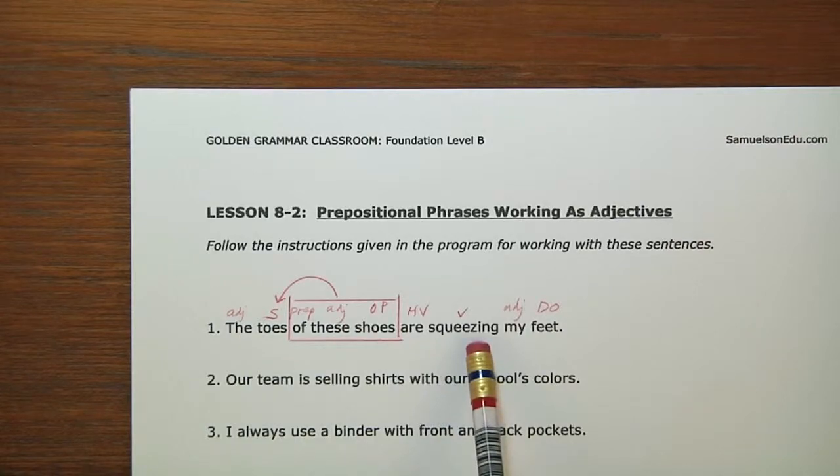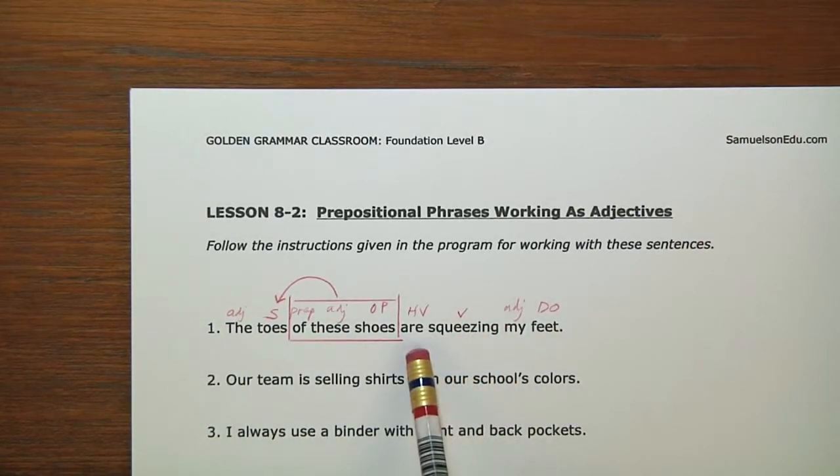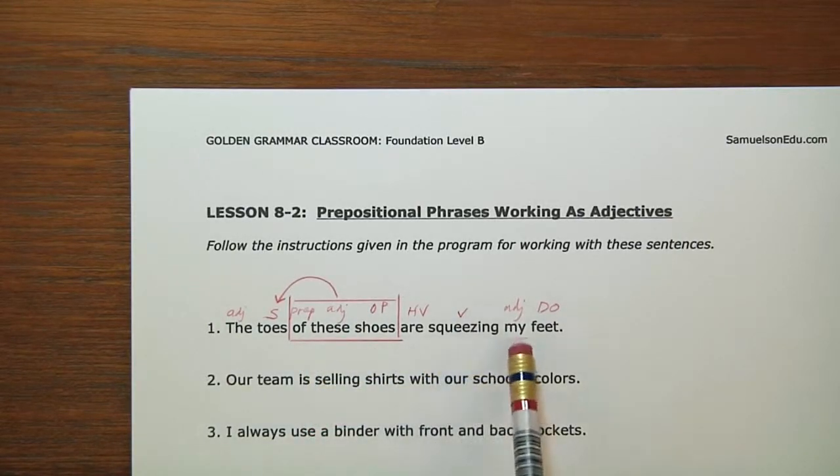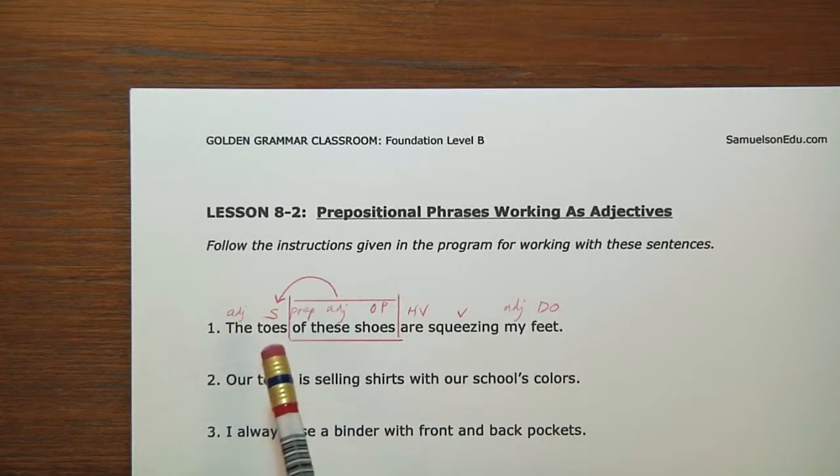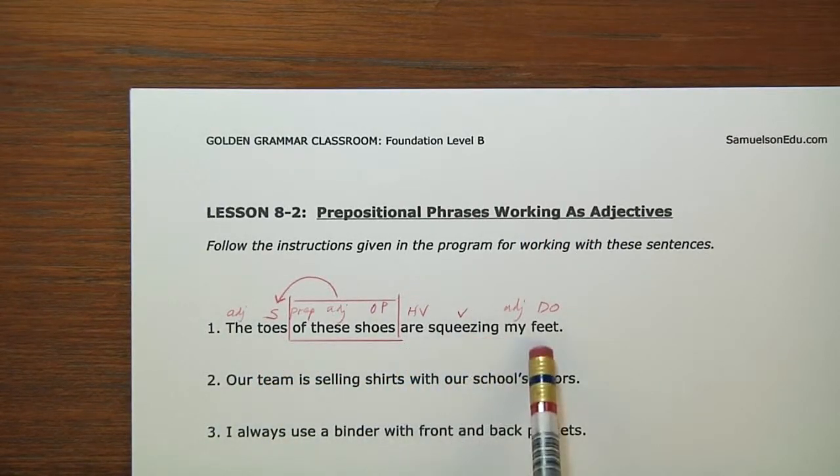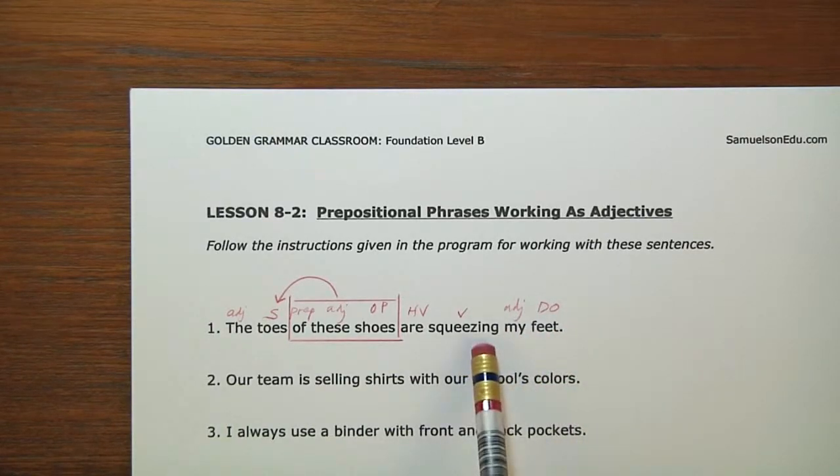Are squeezing is the verb phrase. Squeezing is the main verb. Are is the helping verb. What are squeezing my feet? Toes are squeezing my feet. Therefore, toes is the subject. Toes are squeezing what? Toes are squeezing feet. Therefore, feet is the direct object. So I've got the spine there.